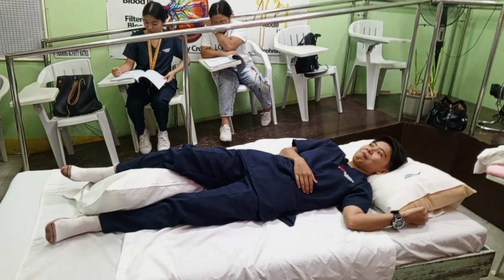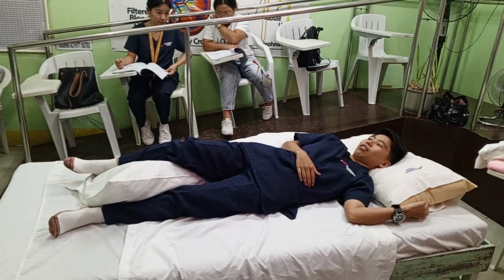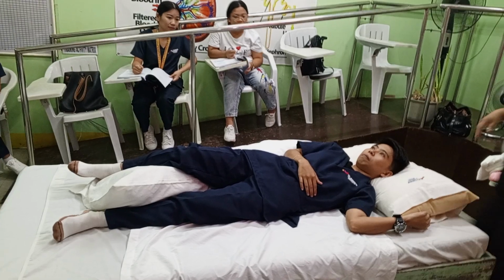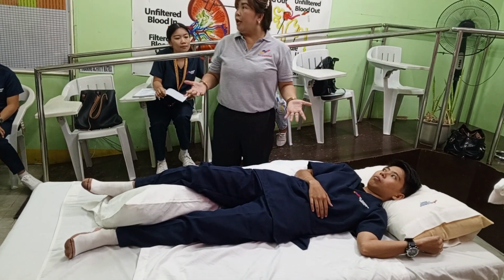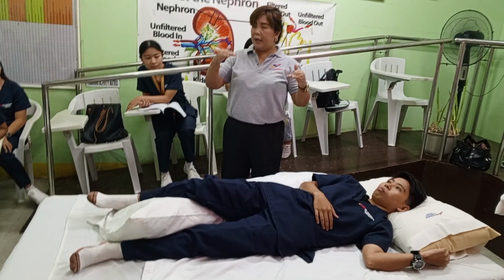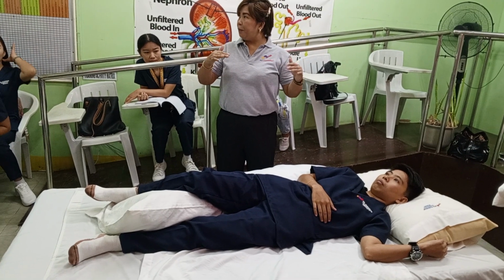Okay, that's semi-supine. So, you're just elevating either side of the body, no? Elevate lang kamay, no? From the supine position.